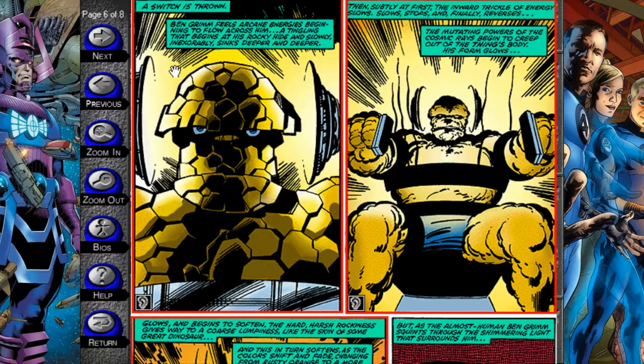As the energies of Mr. Fantastic's amazing device play across his rocky body, the Thing can feel it drawing the cosmic rays out of him. His form slowly begins to change, turning softer, and eventually becoming almost human.